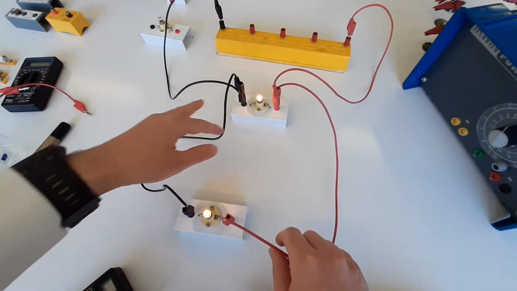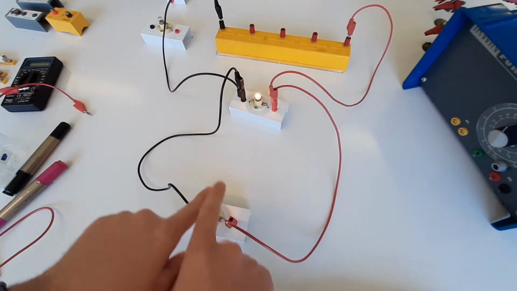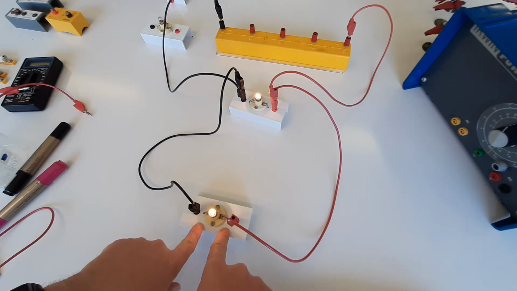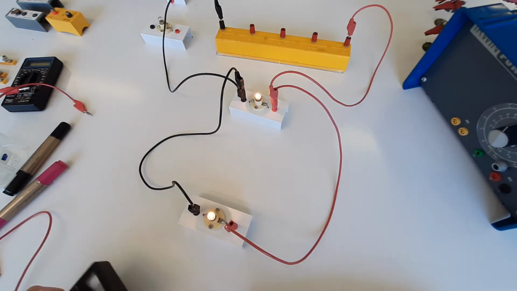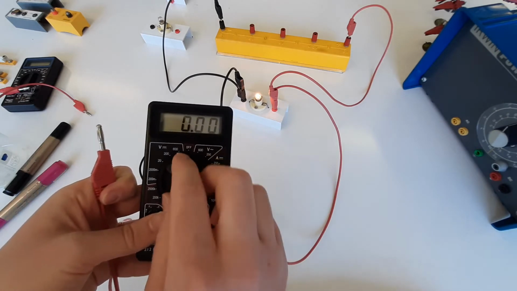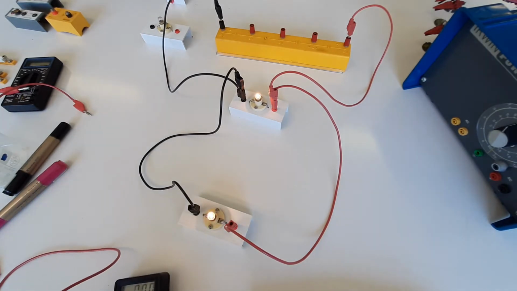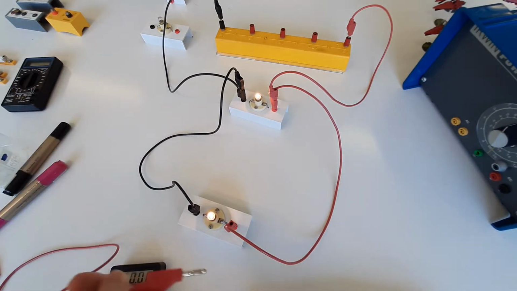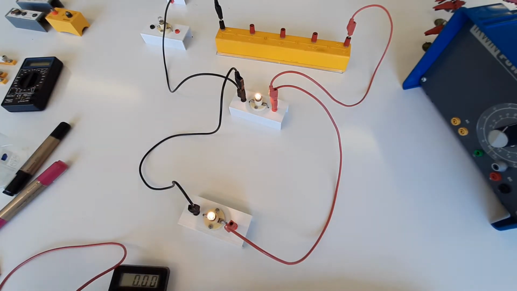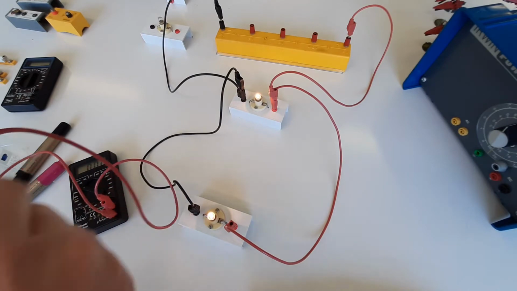Right, now what we need to do first is look at the voltage of this one, because the voltage is the easier one to understand. So I've got my multimeter here and it's set to voltage already. Okay, just plug that in. And you can probably guess what's going to happen with this one.